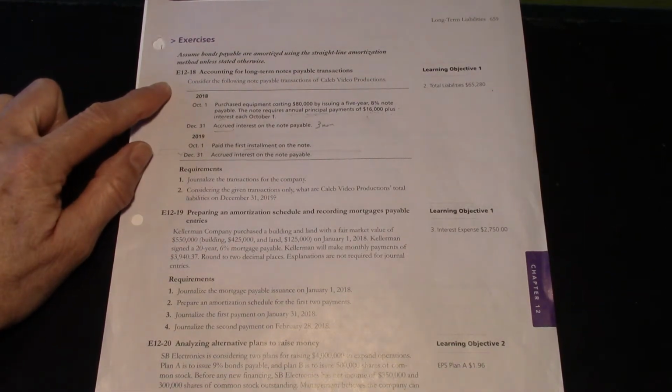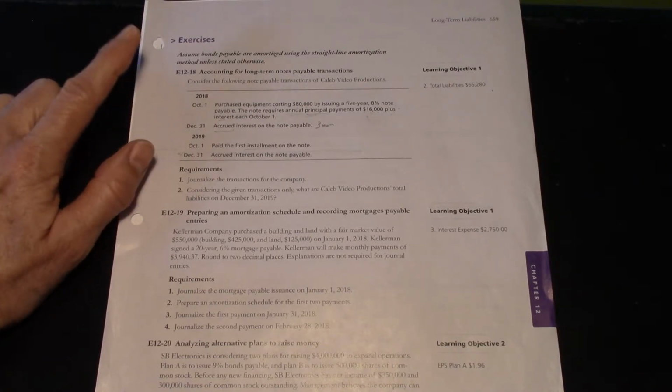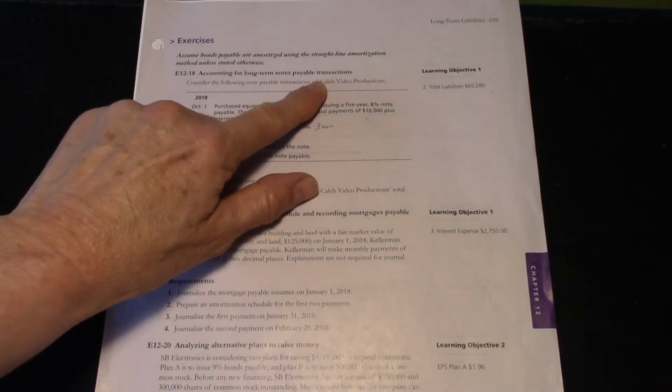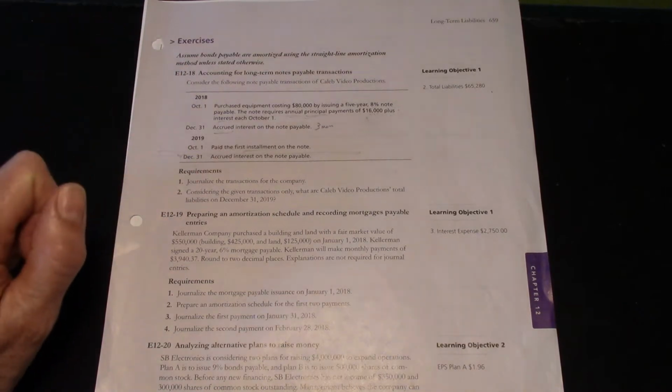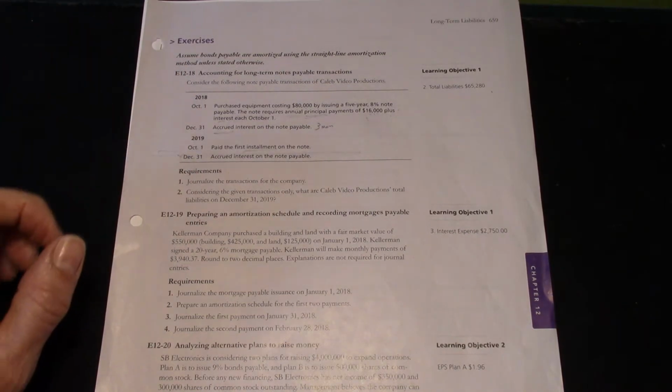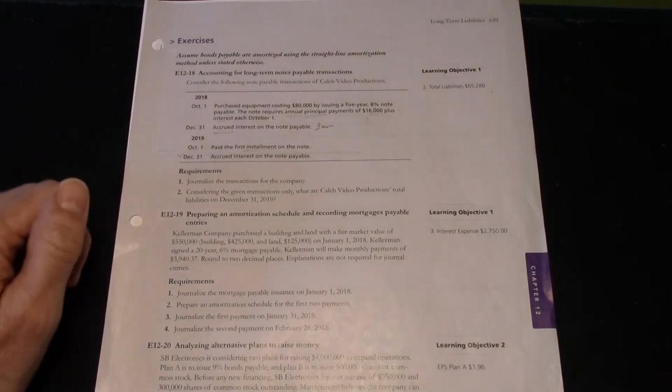Today we're going to work problem E12-18 from page 659 in our textbook. In this problem, we're working for Caleb Video Productions, and they do a couple of transactions related to a note payable and the interest on the note payable. So a lot of this is stuff we already know.